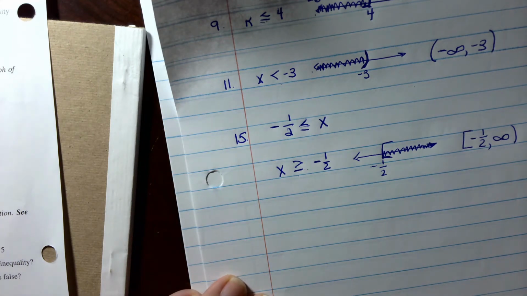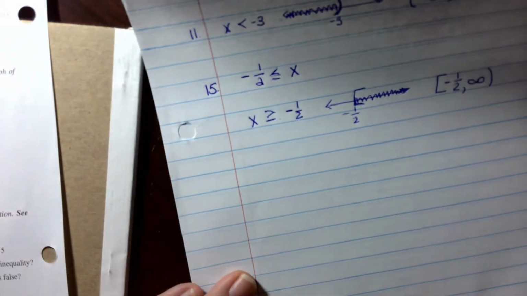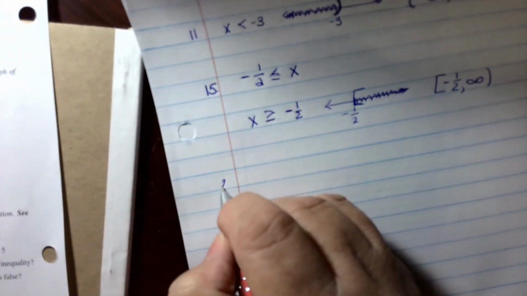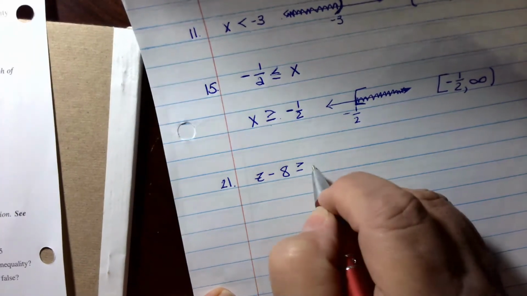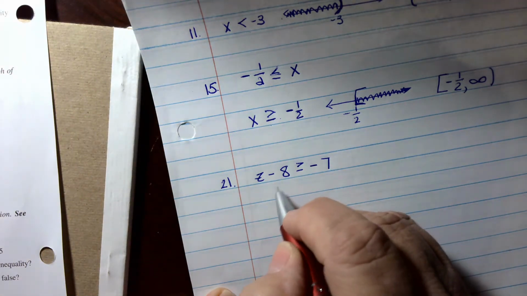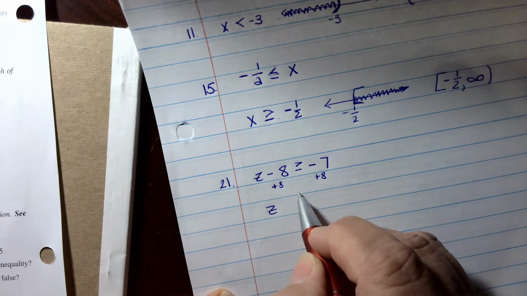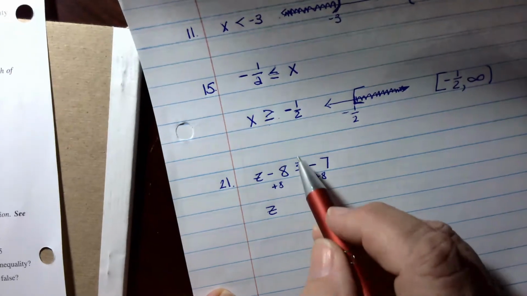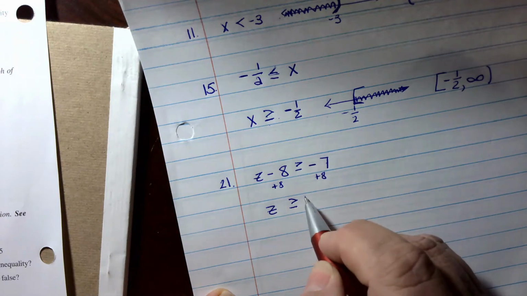Okay. So now we're going to get into actually solving some of these inequalities. So we're going to look first of all at number 21. It has z minus 8 is greater than or equal to -7. We use the same exact steps that we did when we were solving equations. So we're going to add 8 to both sides. You never change the direction of the inequality when you're adding or subtracting. So that'll be greater than or equal to, and that's going to be 1.